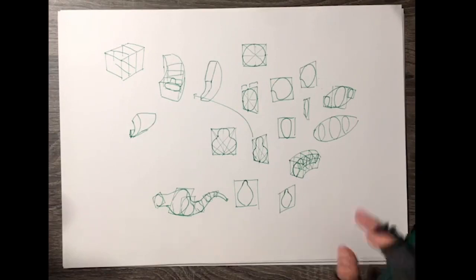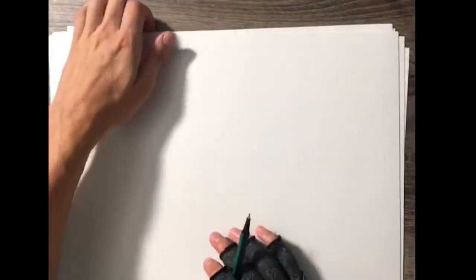All right. Cool. So now let's look at just a tiny bit of shading.